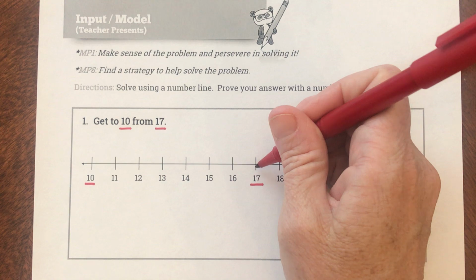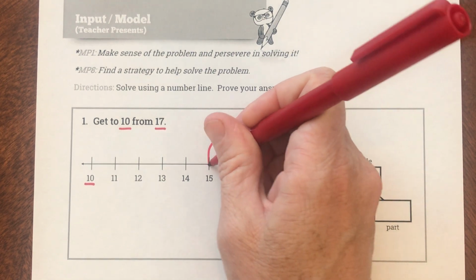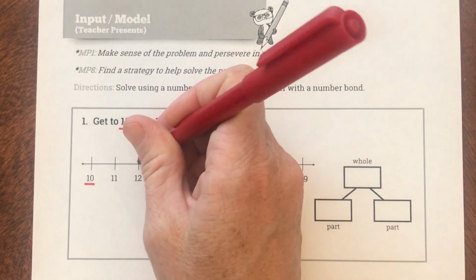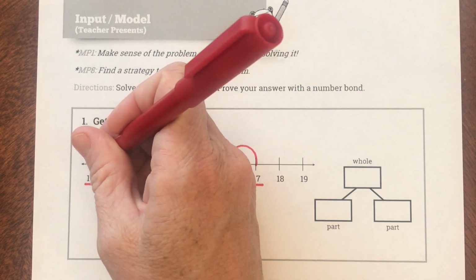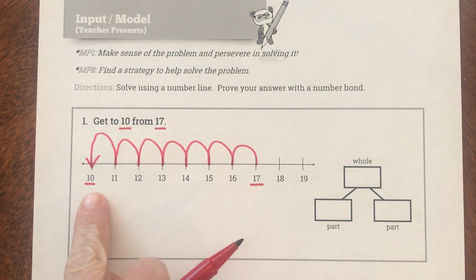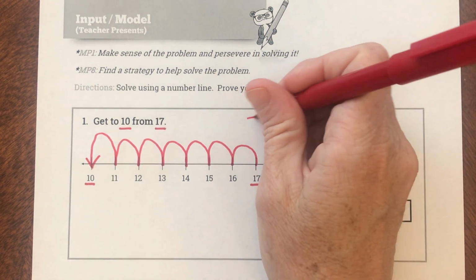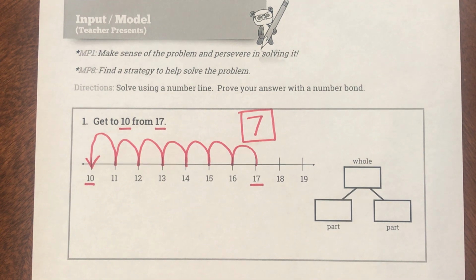So I'm going to count. Ready? I'm going to go 1, 2, 3, 4, 5, 6, 7. It took me 7 jumps to get to 10. That would be my answer. It took me 7 jumps to get to 10.